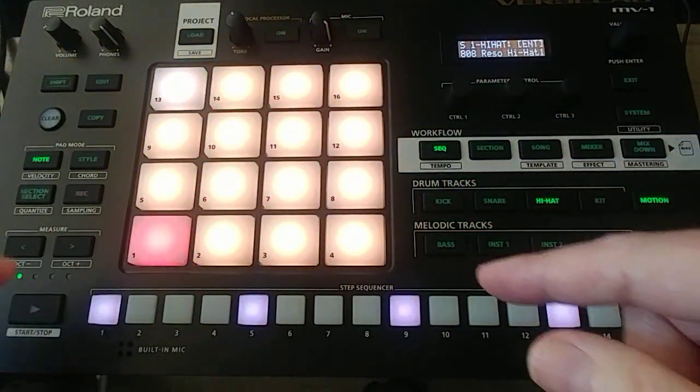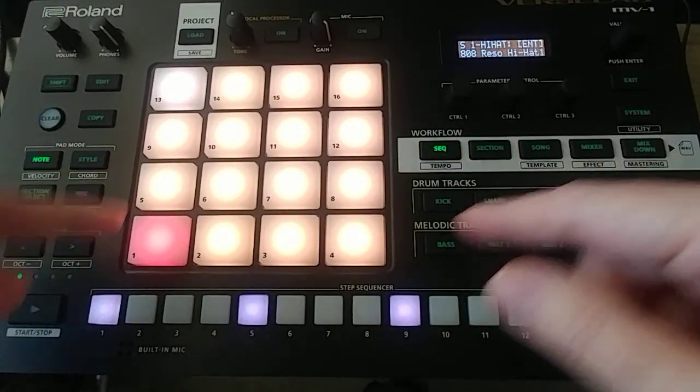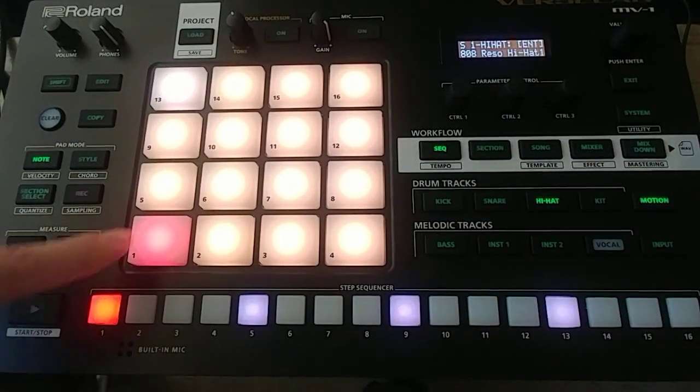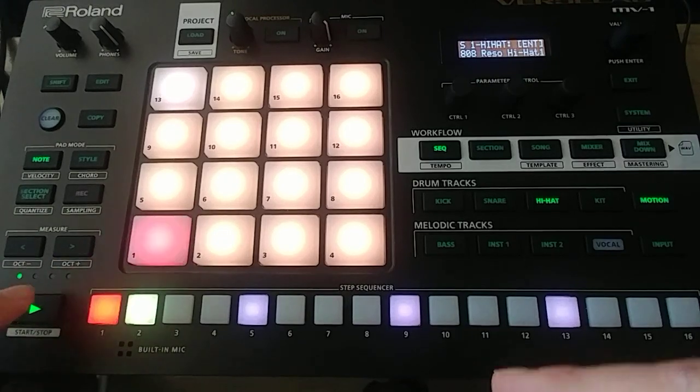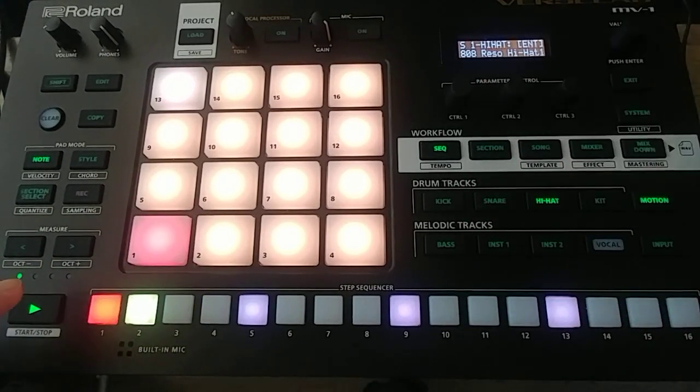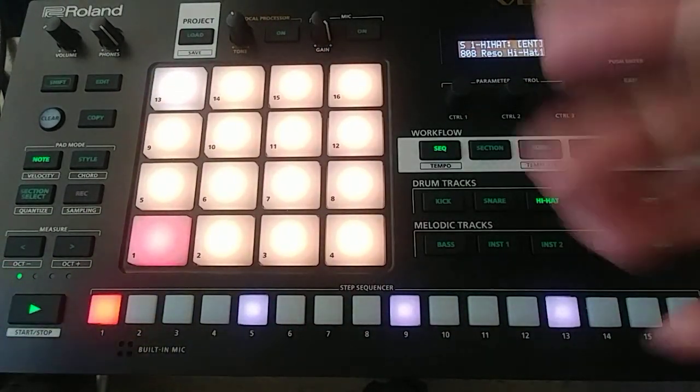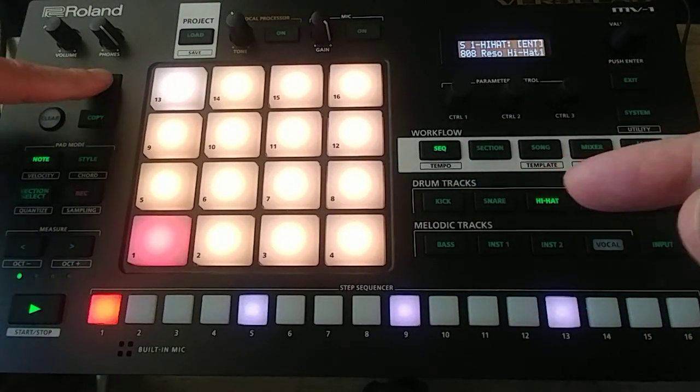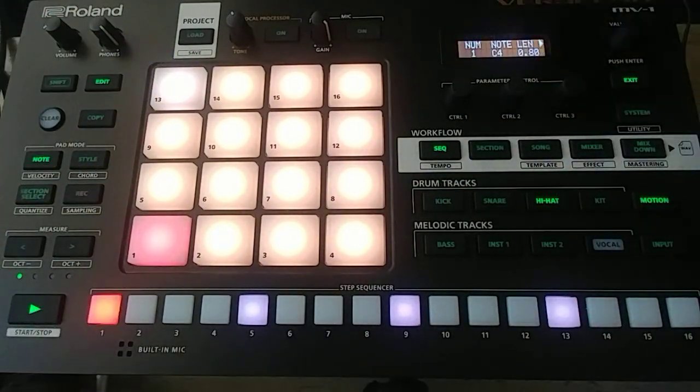Go back to note mode. Let's just put this hi-hat on a single step. We're going to hit the hi-hat and then hit the step. That's it, step 1, right? It just plays it on 1 step. These are 16th notes right now. It plays a 16th note. If we hit edit and the step, it shows you the note, the number of the note, and how long it is, right? Standard stuff. If we scroll the value knob over, this little arrow lets us know there are more options.